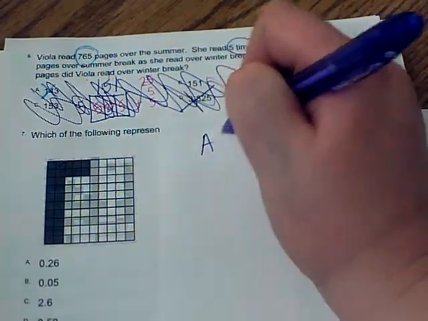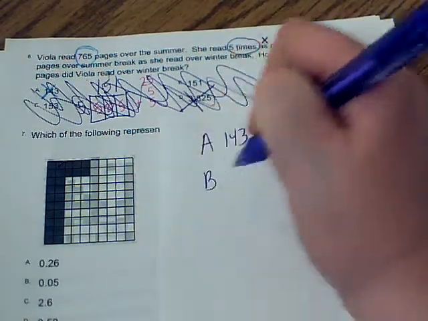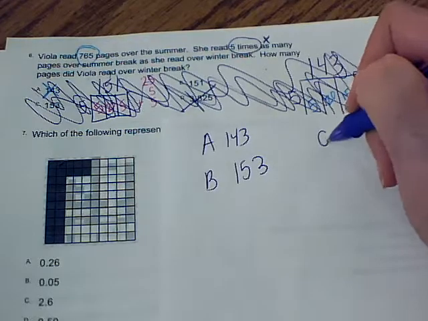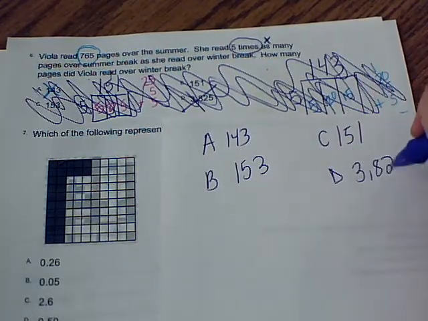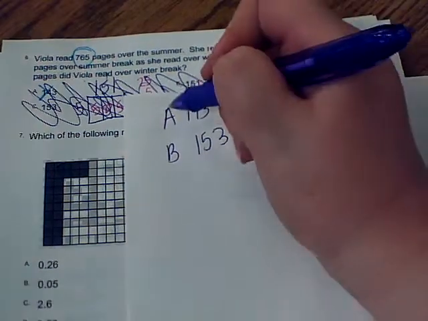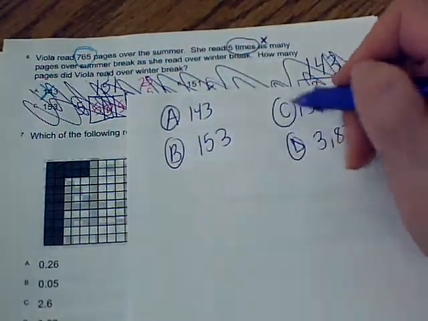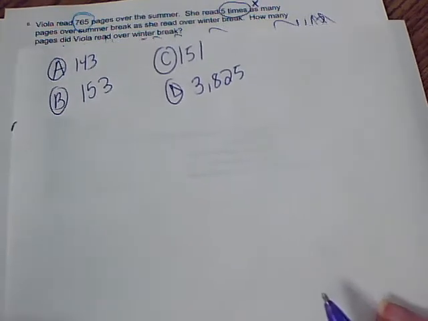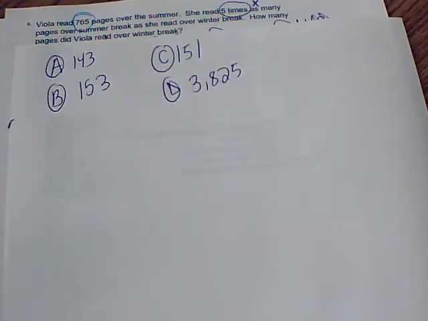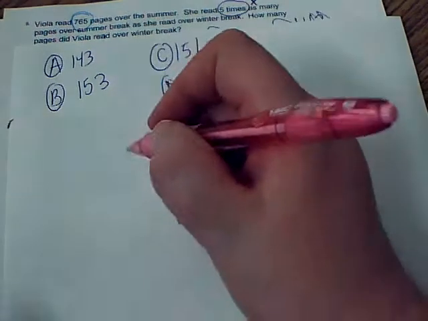I had A, 143, B, 153, C, 151, and D, 3,825. And I wanted to know if I multiplied each of them by 5, which one would give me 765. So let me do it the right way this time.